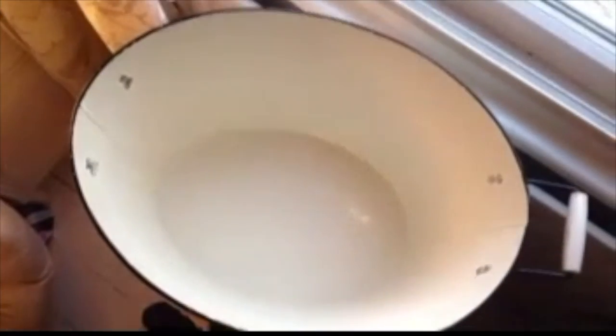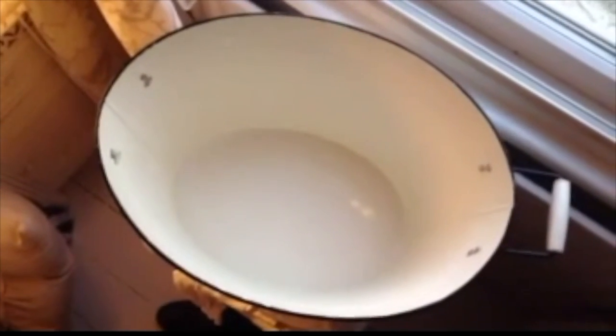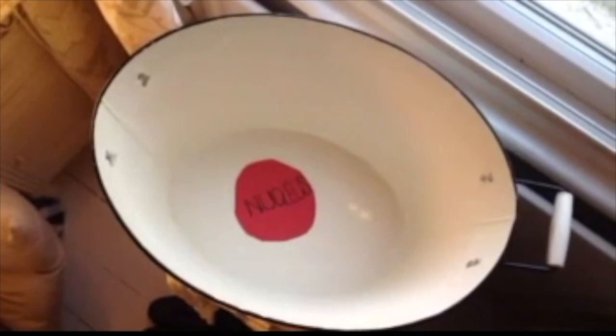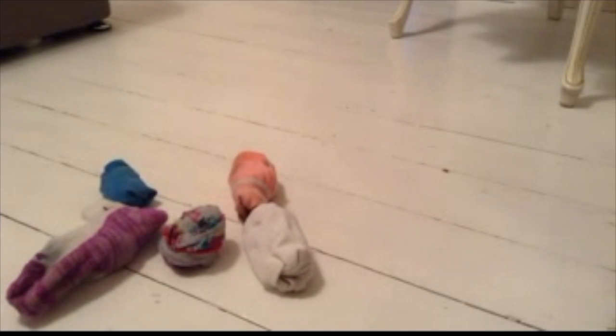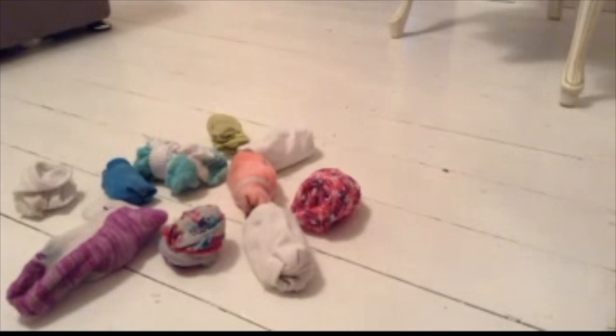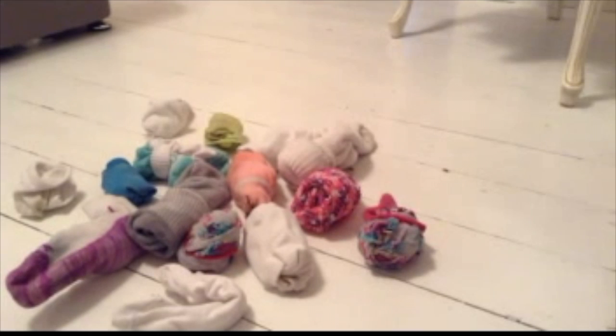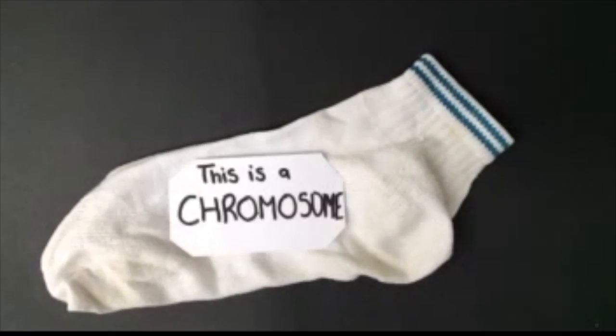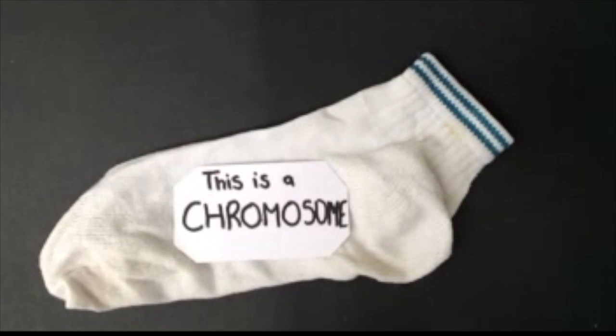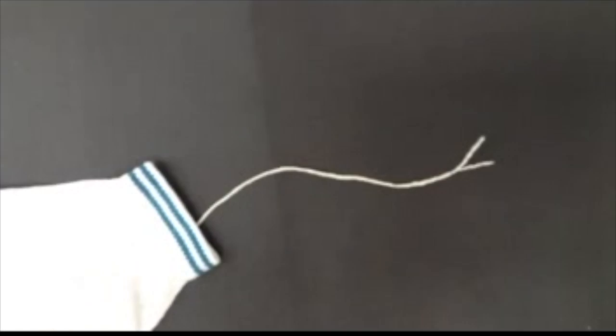Protein manufacturing happens in body cells. Here is our nucleus, and here is the cell membrane. What's inside the nucleus? In the nucleus, there are 23 pairs of chromosomes. These are represented as socks. First, we need our chromosome. Inside the chromosome is a string of DNA.